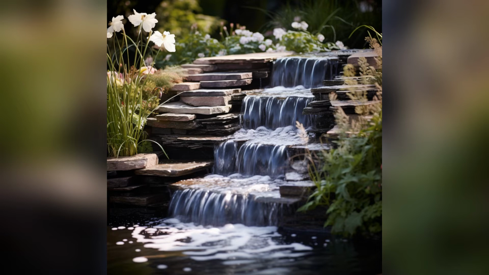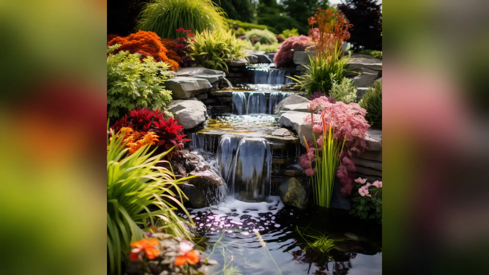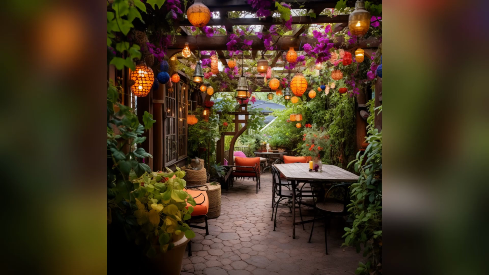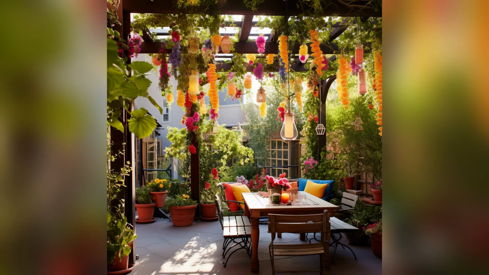Step 5. Painting the scene, adding colors and textures. Time to infuse life into your landscape by painting it with colors and textures. Flowers, foliage, and various materials contribute to the palette of your outdoor masterpiece. This step is all about layering, creating depth, and adding visual interest to your surroundings.